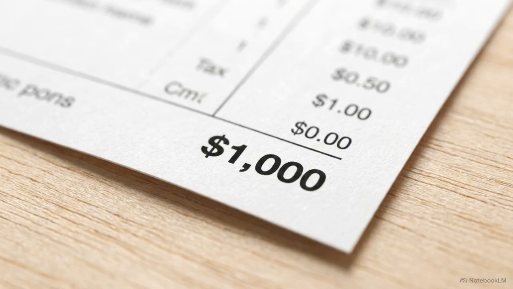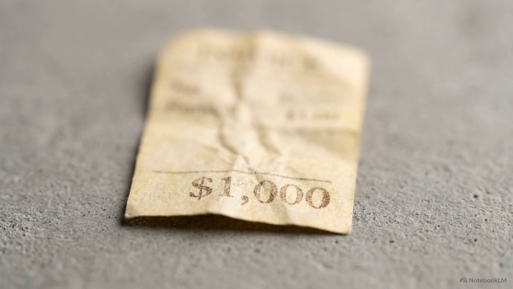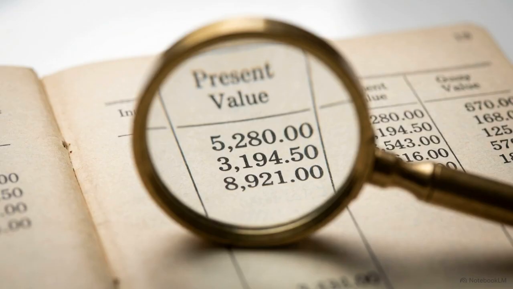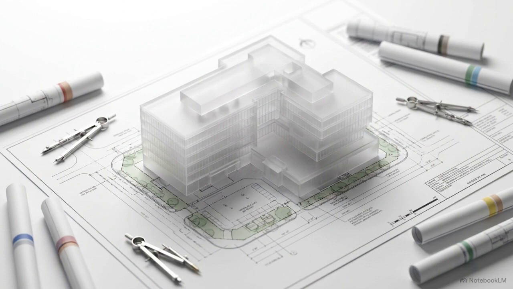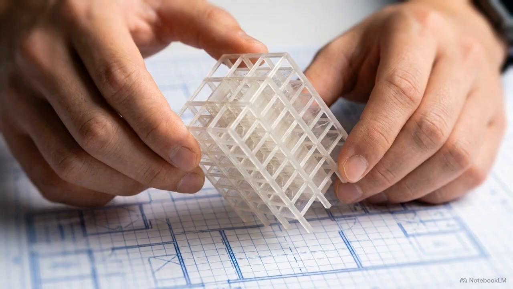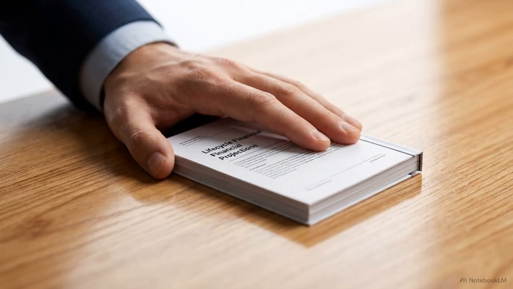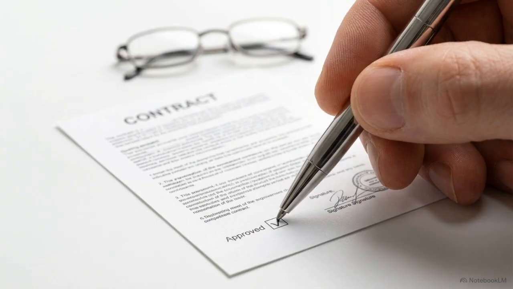When you calculate these numbers, remember that $1,000 today has more buying power than $1,000 in the future. LCCA uses a present value calculation to adjust for this, ensuring that future maintenance costs are compared accurately to today's construction budget. This analysis needs to happen during the schematic design phase. At this early stage, you can still change the building's orientation or its mechanical systems. Once the walls are up, those choices are locked in. Using LCCA allows you to move past guesswork and provide a client with a logical, math-based reason to invest more money up front to save significantly more over time.